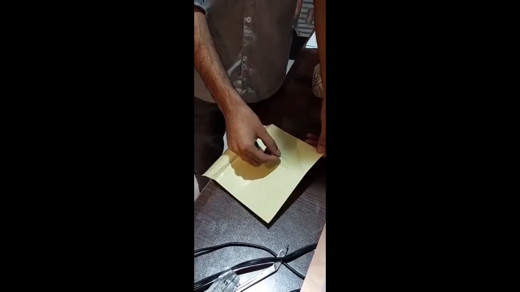So you can see from here that I have removed this sheet, roughed the butter paper, and printed the PDF of the PCB on this butter paper.